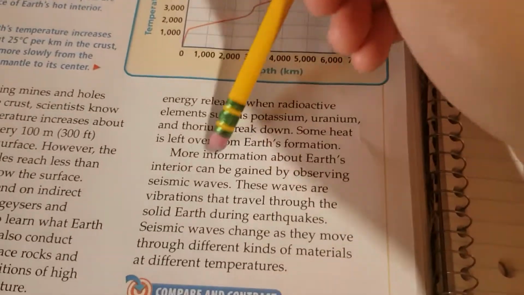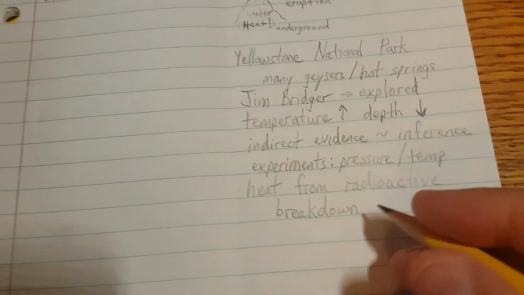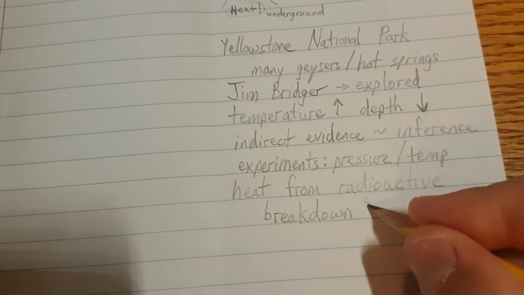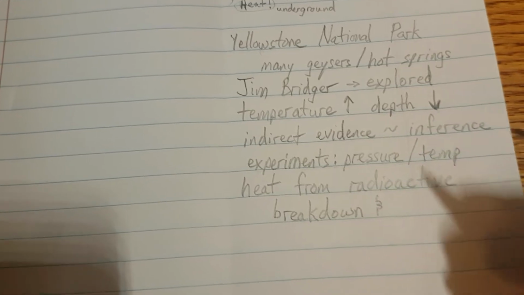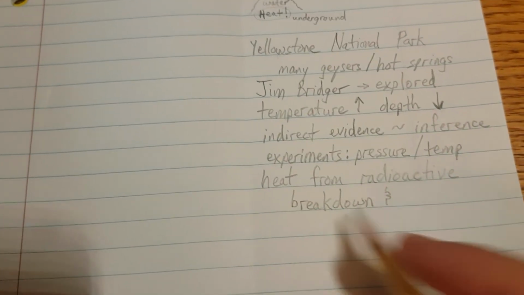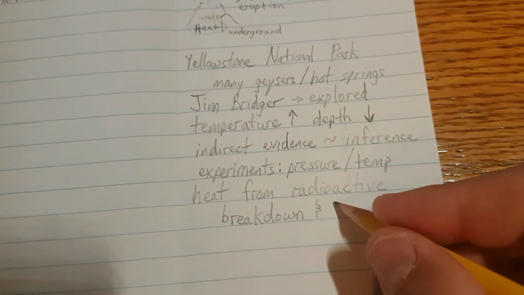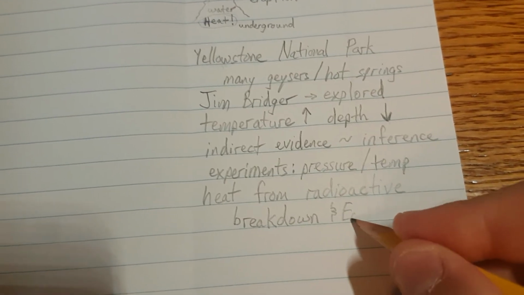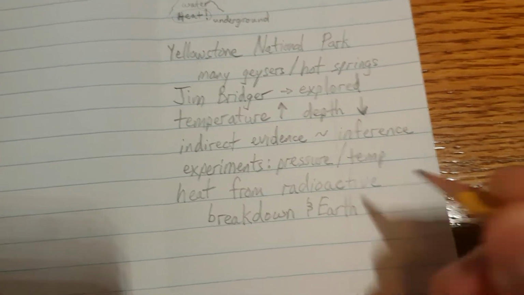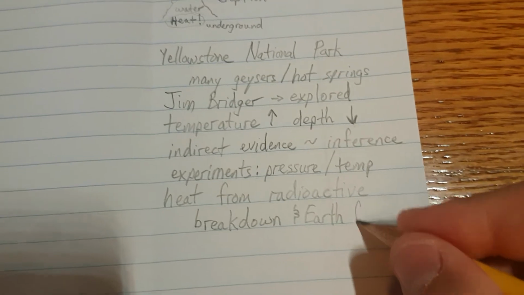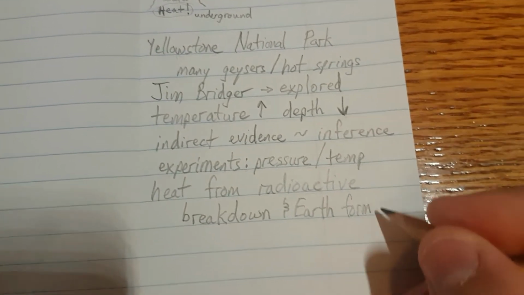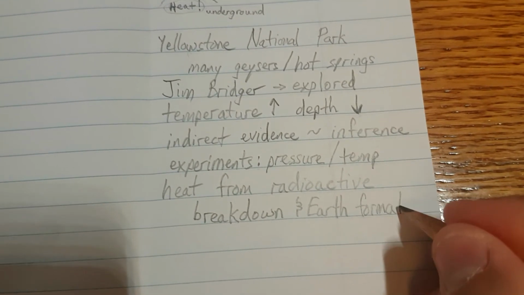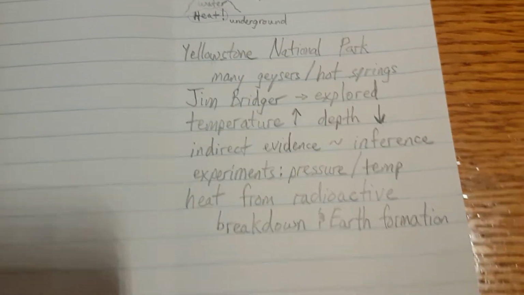Okay. Also, there's heat left over from Earth's formation, so heat from radioactive breakdown, and that's the and symbol, heat from radioactive breakdown and Earth formation. Make it really tiny so it fits. Notice how I'm squeezing it all together. From Earth formation.